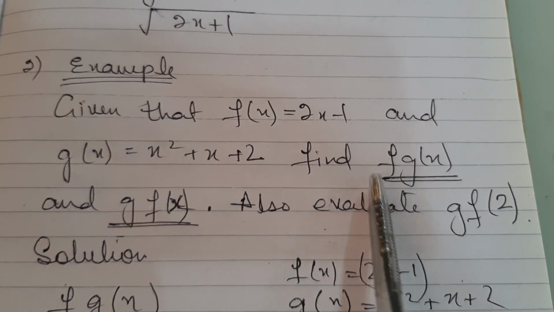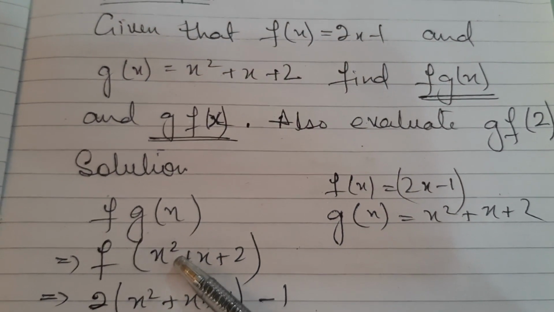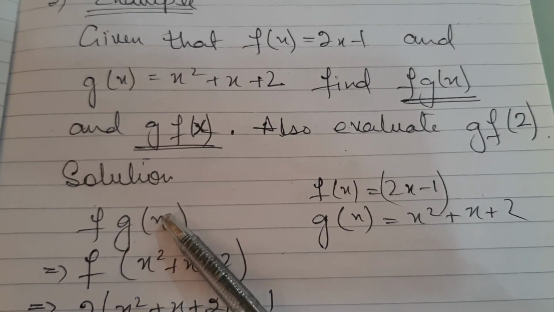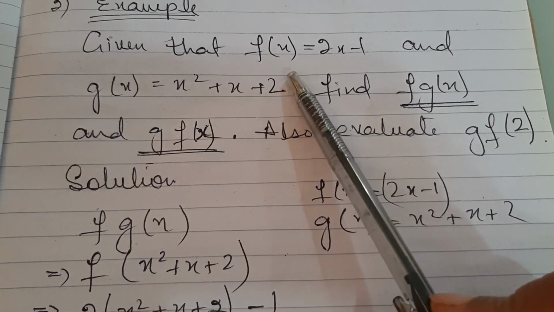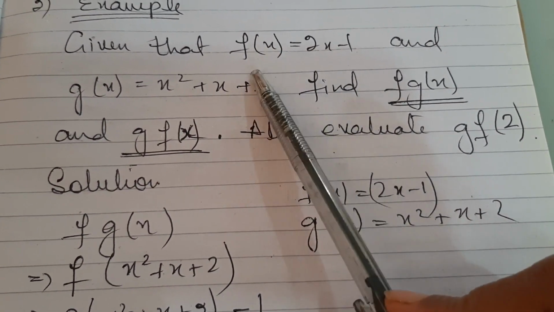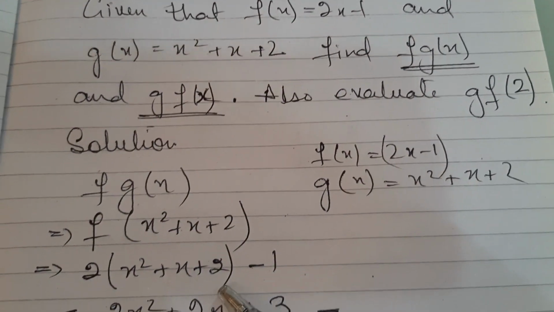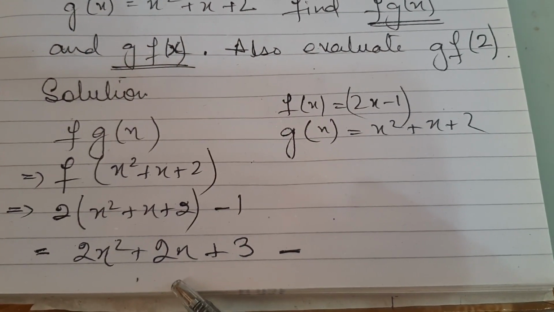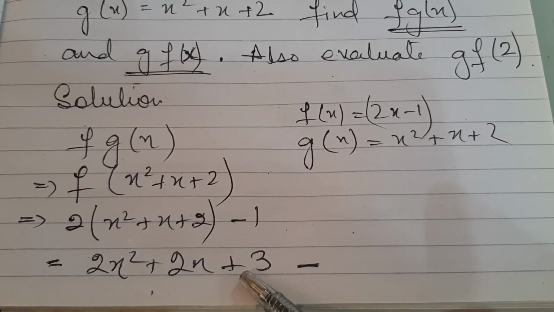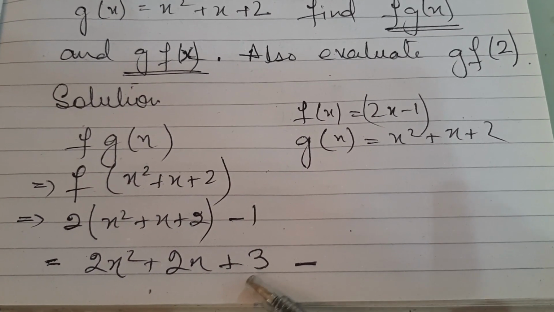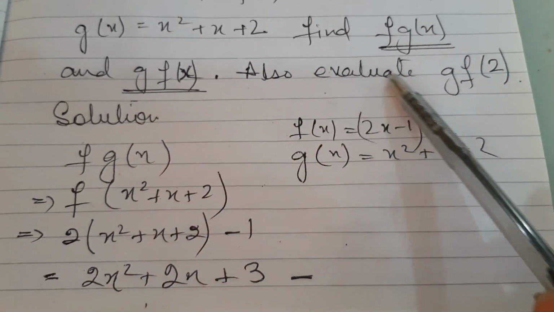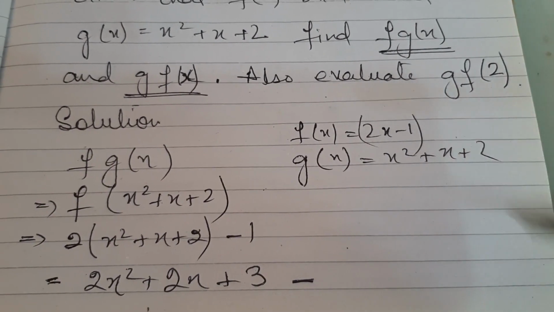Now f of g of x, exactly the way I have just told you, the function g is your input function, which is here. It will go in place of x in function f. So it will become 2 times this whole thing minus 1. And when we simplify, it becomes 2x square plus 2x plus 3, right? Okay, now we will find out g of f of x and then g of f of 2.